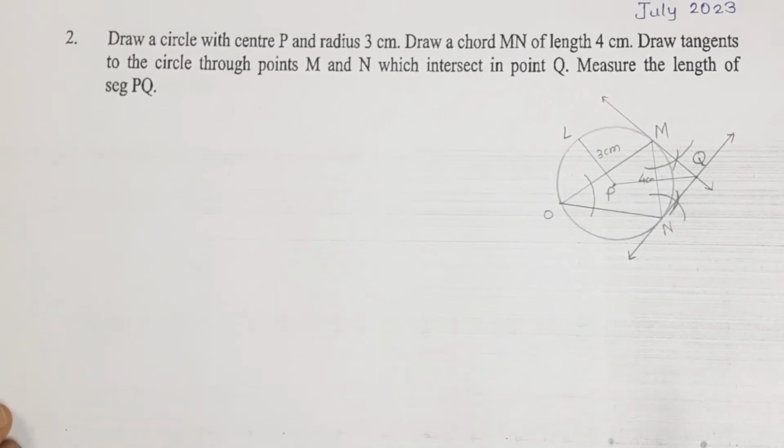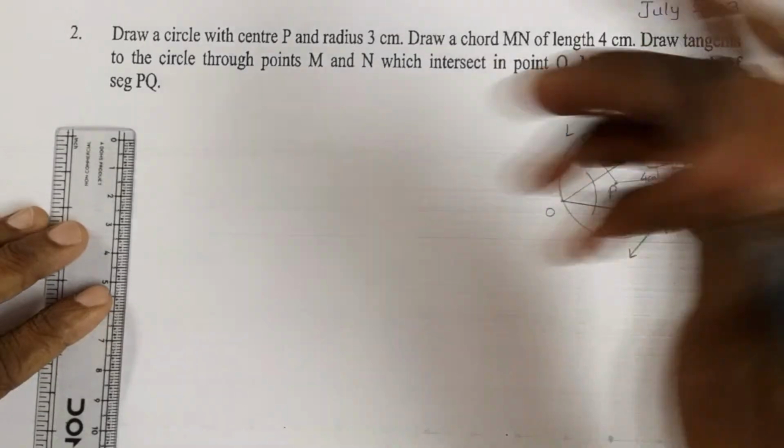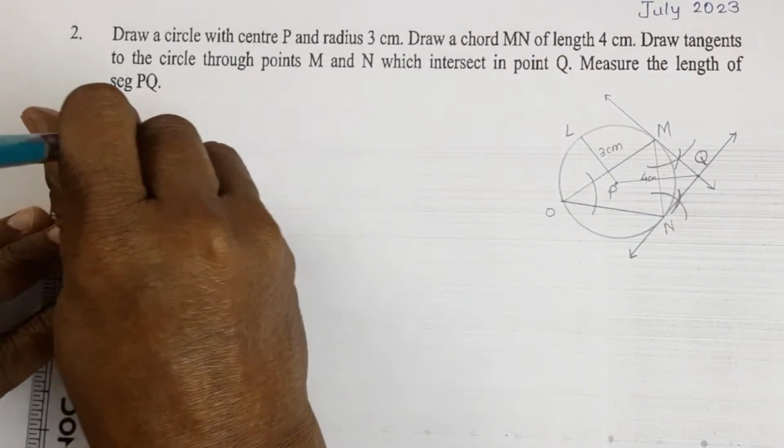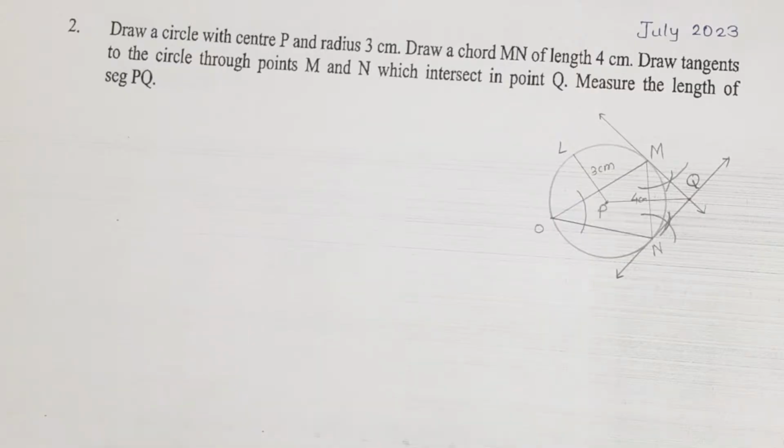First here, students, draw the circle with center P, which is of 3 centimeter. So take the distance 3 centimeter here, 0 to 3.